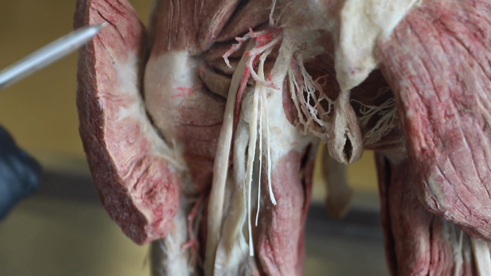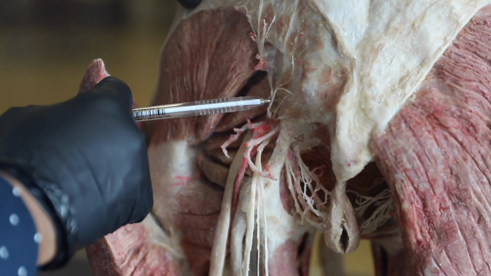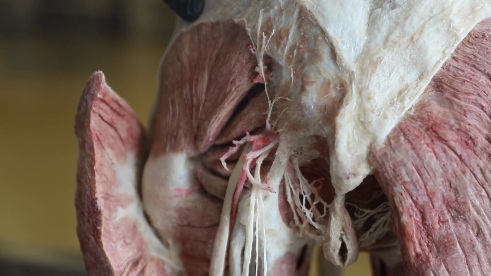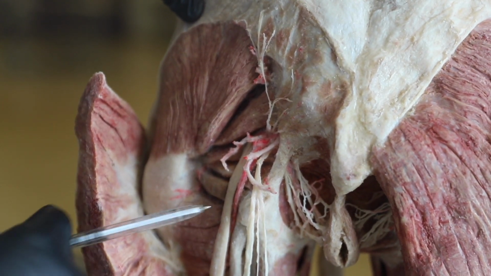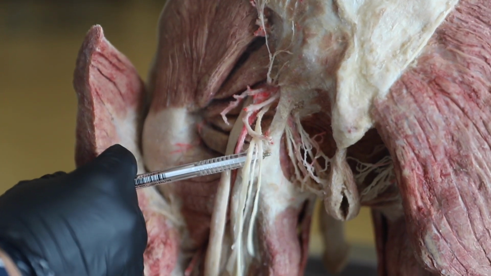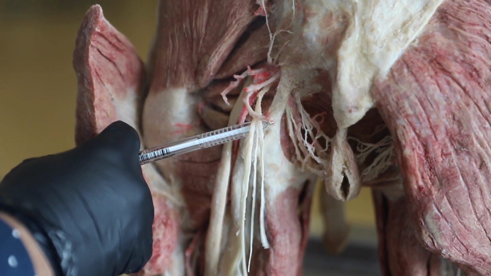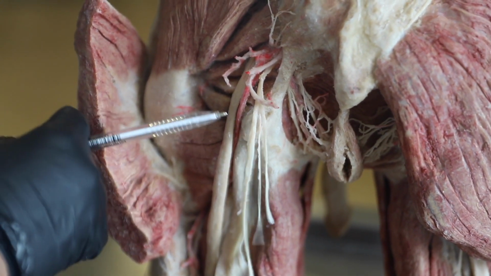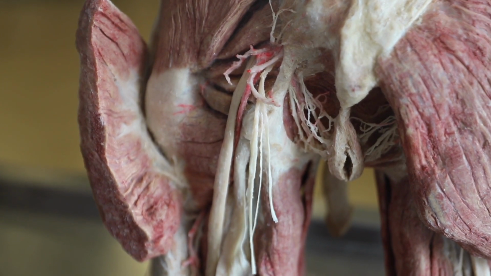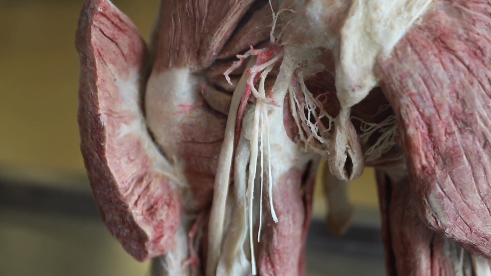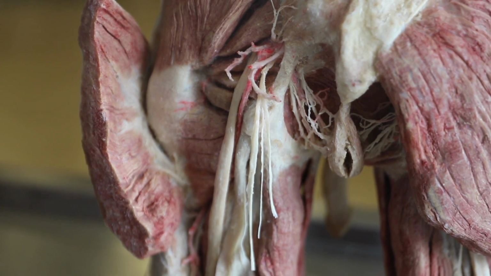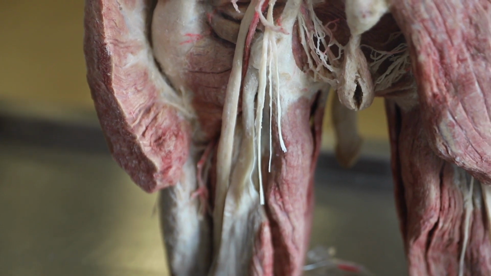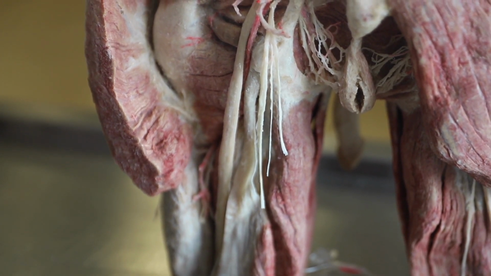Then the inferior gluteal nerve, which supplies gluteus maximus, and then the posterior cutaneous nerve of thigh. Then it's supposed to find the nerve to obturator internus, but unfortunately it is removed or not clear in this model.